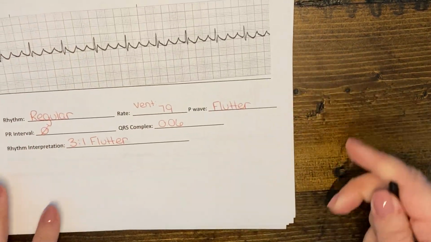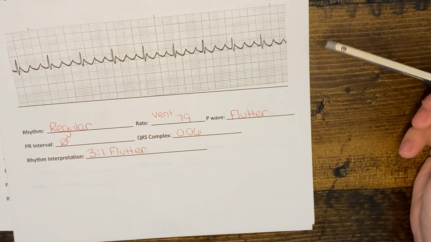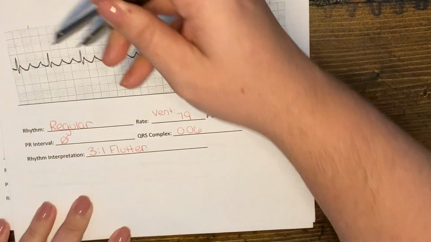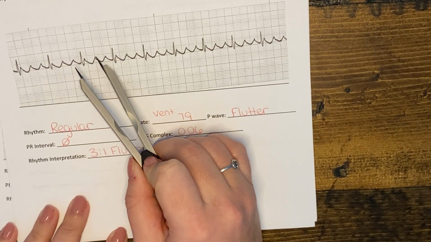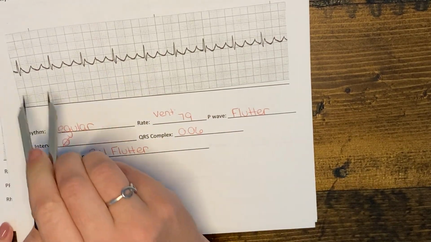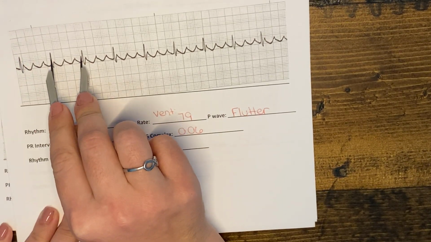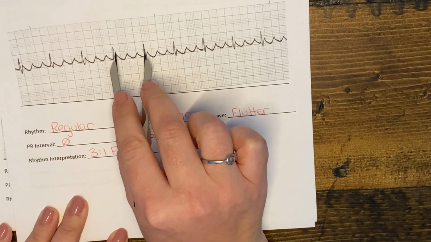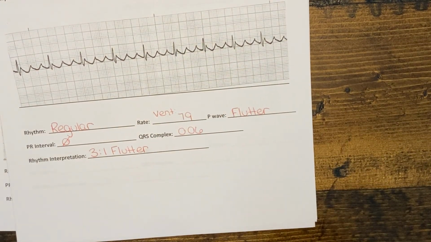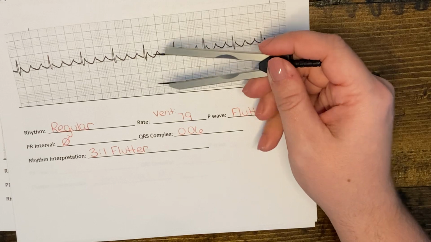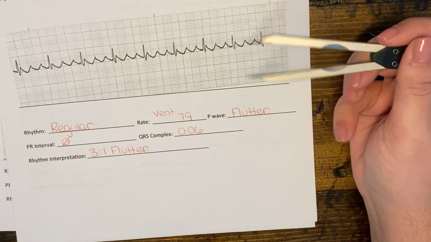Moving on to this rhythm down here. The biggest thing that I wanted to point out is that in this rhythm, we can very clearly see these flutter waves, so this sawtooth pattern between the QRS complexes. But what I wanted to point out is the regularity. This is a very regular rhythm. So you can see that the space between the QRS complexes are all the same. And so we want to identify the ventricular heart rate. So measuring the space between the QRS, which gives us a rate of 79.